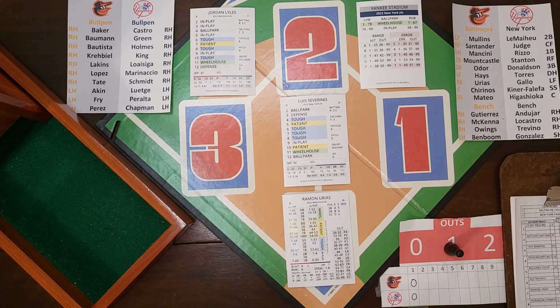Here's Ramon Urias, and he's also struggling. He's hitting a .122, a homer and 4 driven in. So a lot of these Orioles averages are really, really bad outside of Santander and Mullins. Everybody else is below .200.